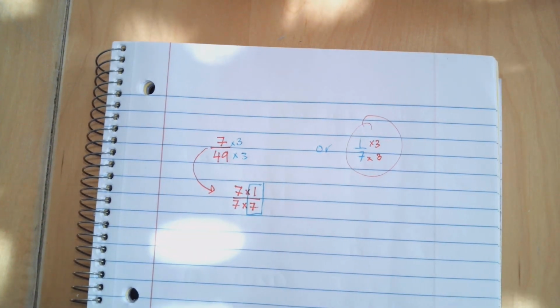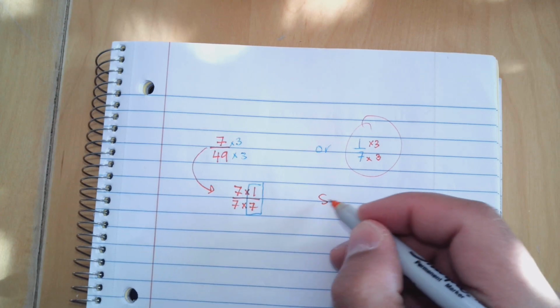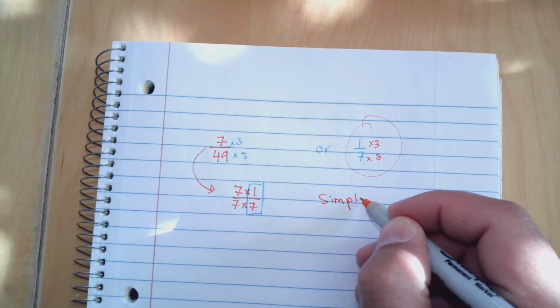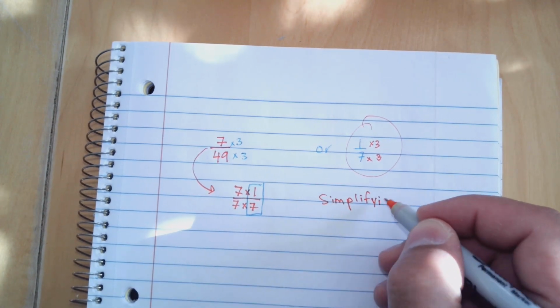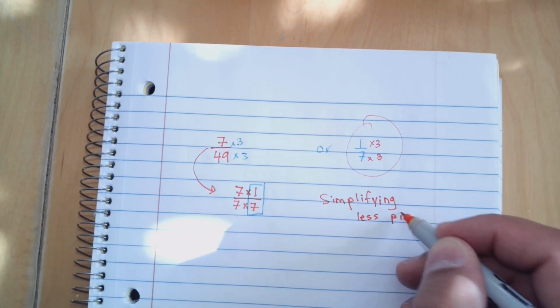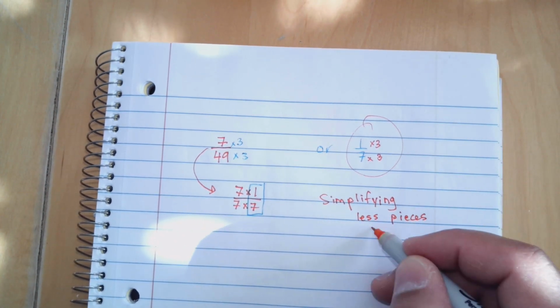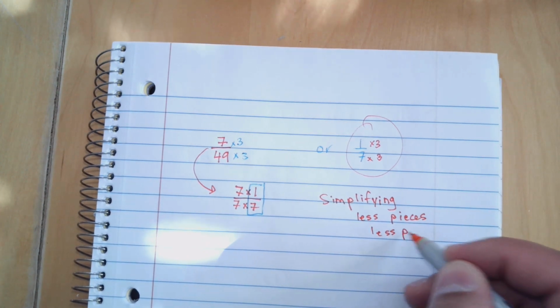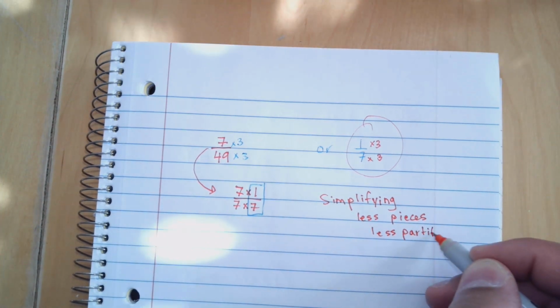So we call this process simplifying the fraction, making it more simple. So it's less pieces, less partitions. Okay, less pieces and less partitions.